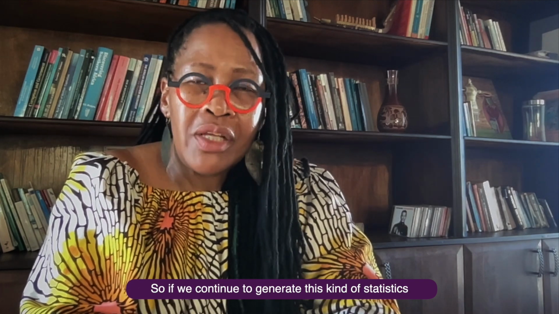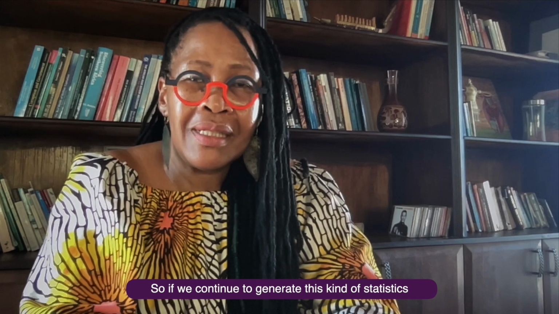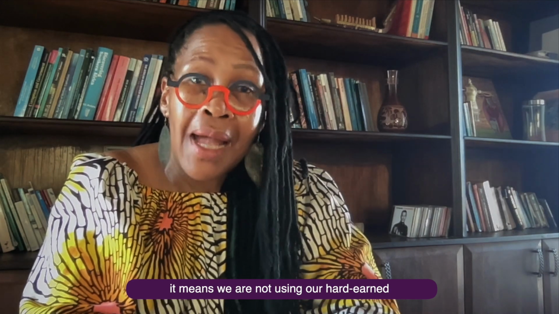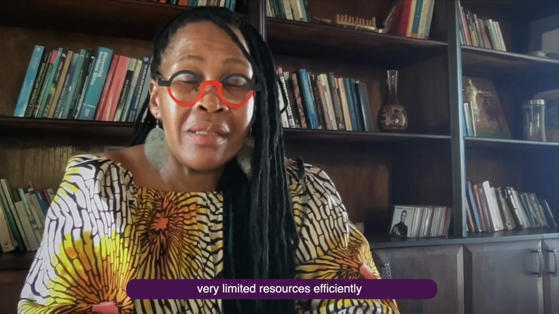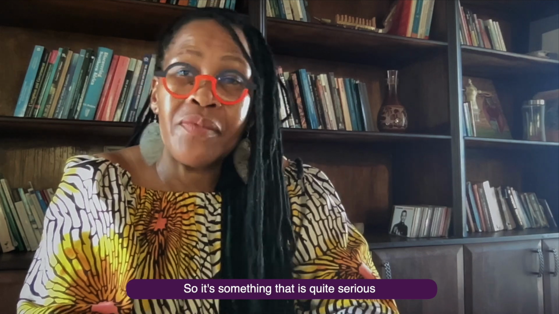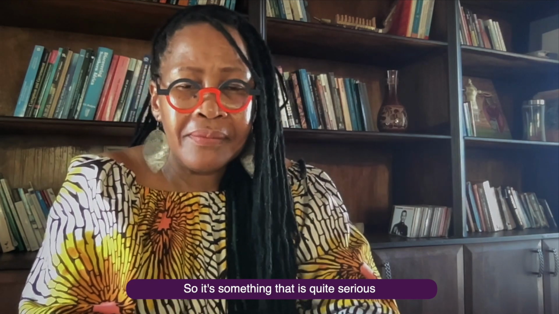If we continue to generate these kinds of statistics, it means we are not using our hard-earned, very limited resources efficiently. So it could be a problem for future funding of higher education institutions. It's something that is quite serious.